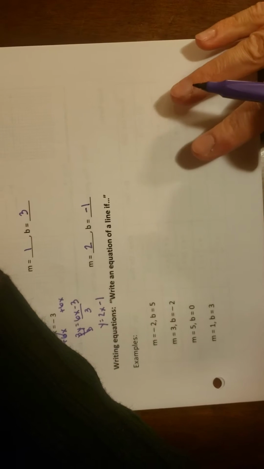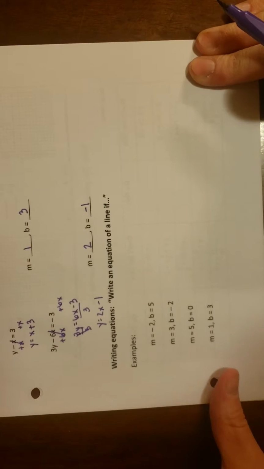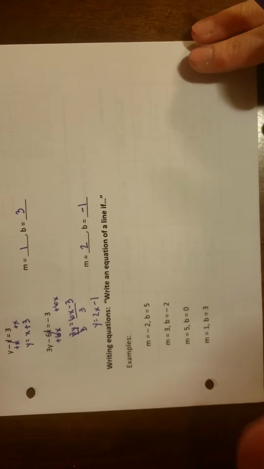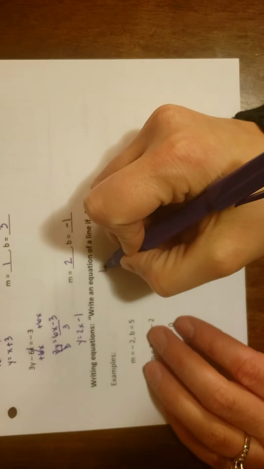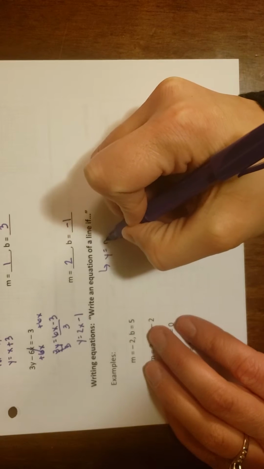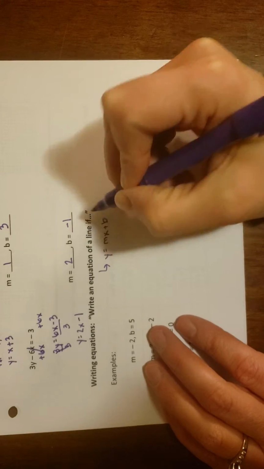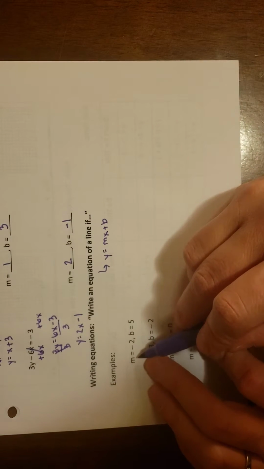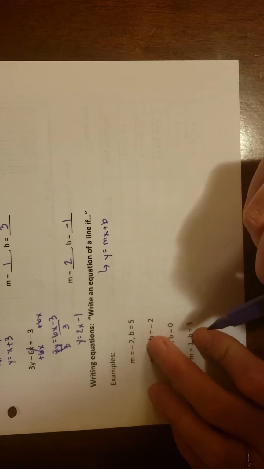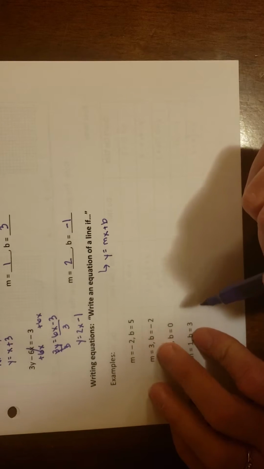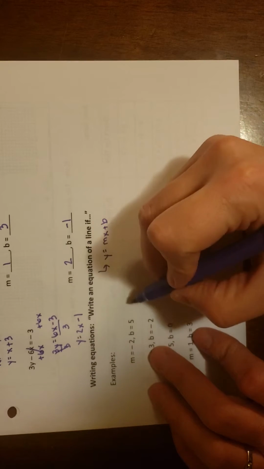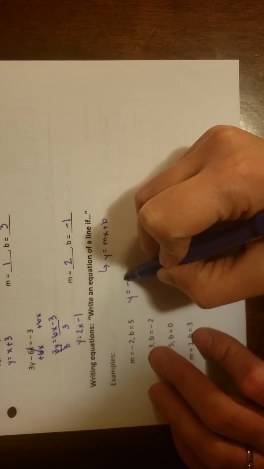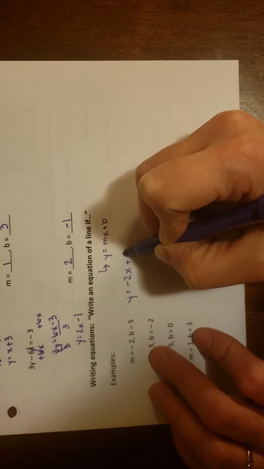Okay, so this is the new little variation. It shouldn't be too hard here. It says to write an equation of a line if, and again, these equations are going to be in slope-intercept form. So y equals mx plus b. Well, if we're told that the slope is -2 and the intercept is 5, then we can say an equation for this line would be y equals -2x plus 5.